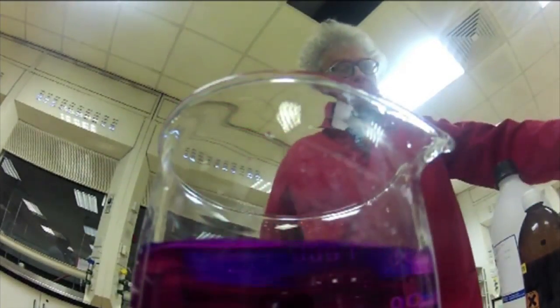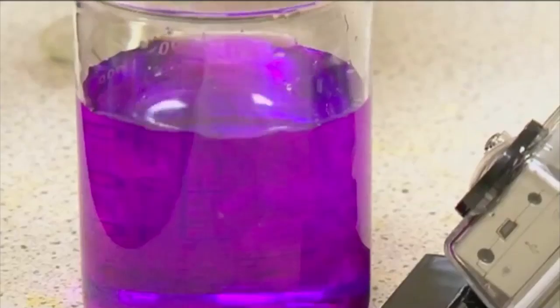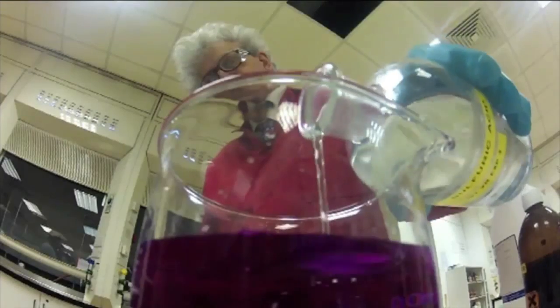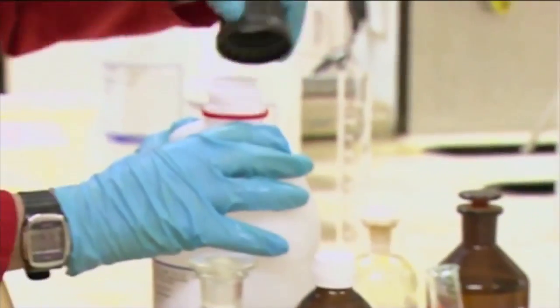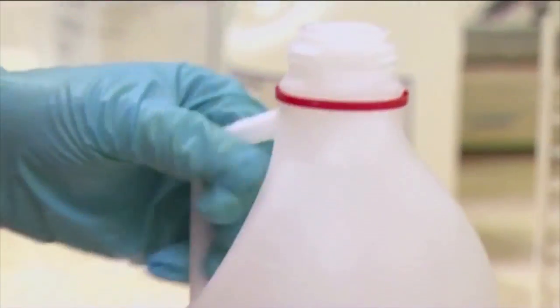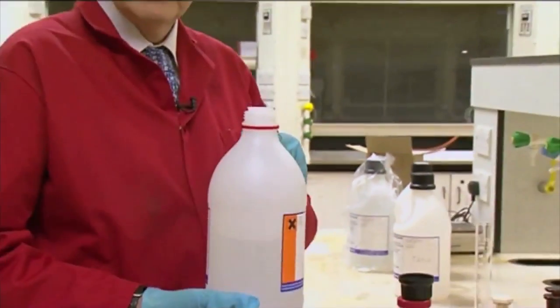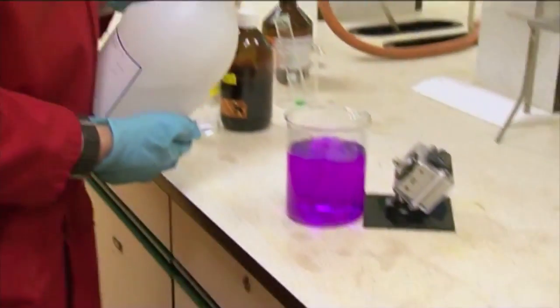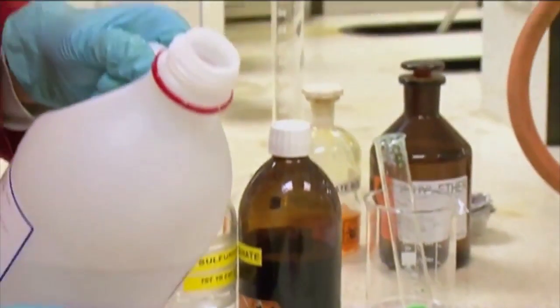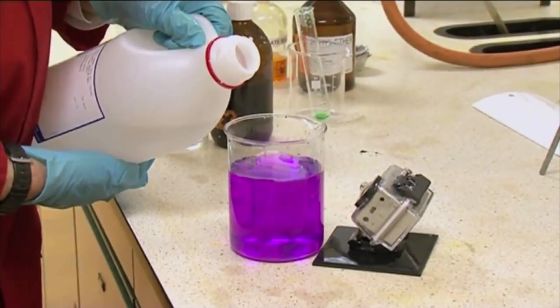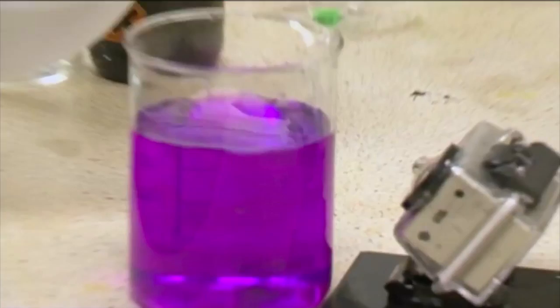We now add a little bit of sulfuric acid. The acid doesn't change the colour at all. So you can see now we've got some nice purple potassium permanganate, and now we will take some hydrogen peroxide. Sam had a big bottle that needs to be used up, and we'll add it and see if we can see anything happening. So watch carefully.